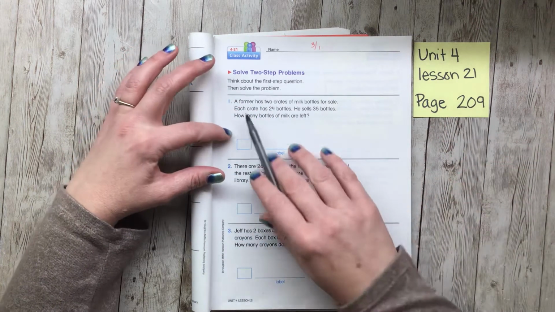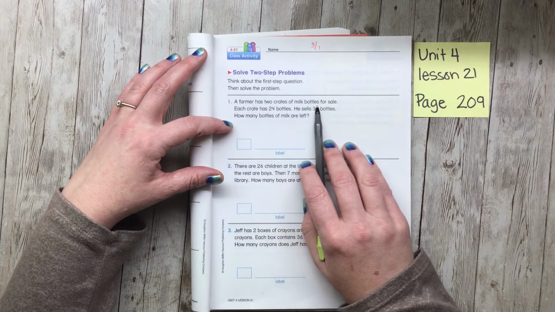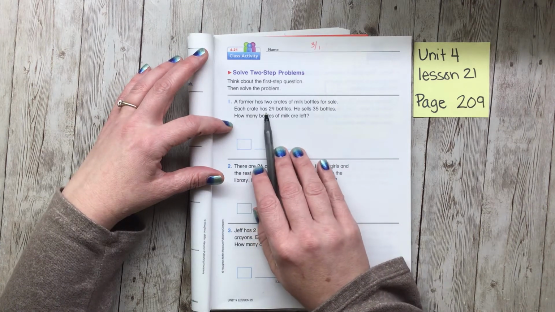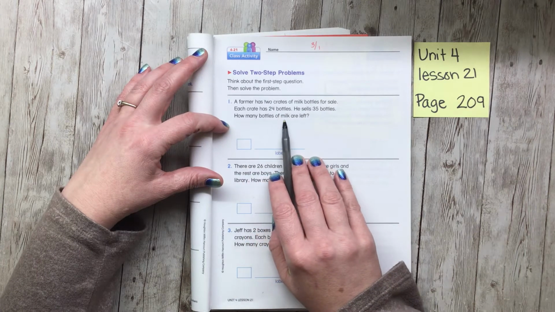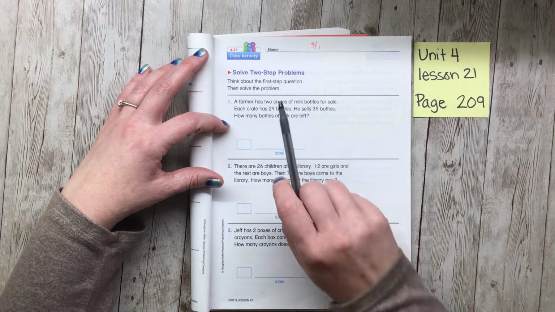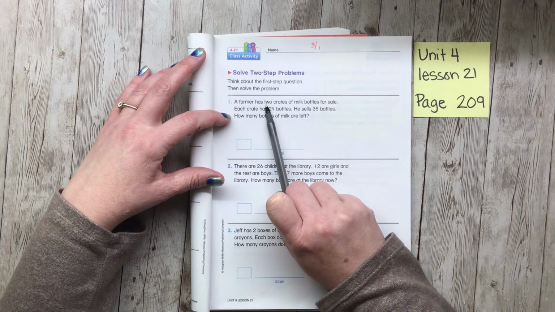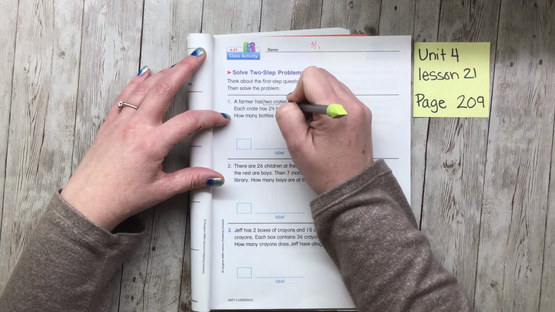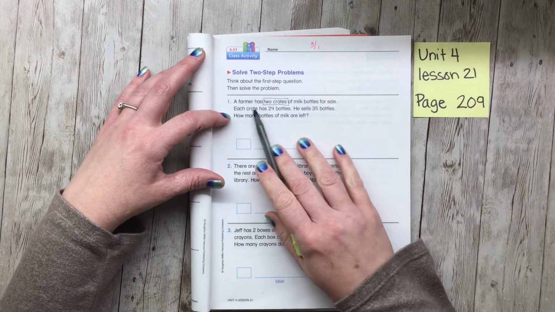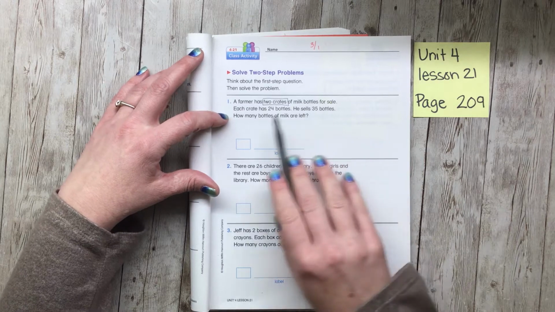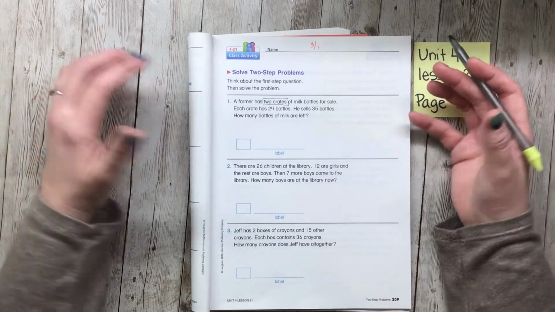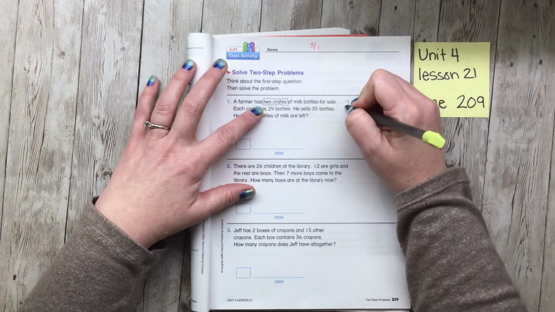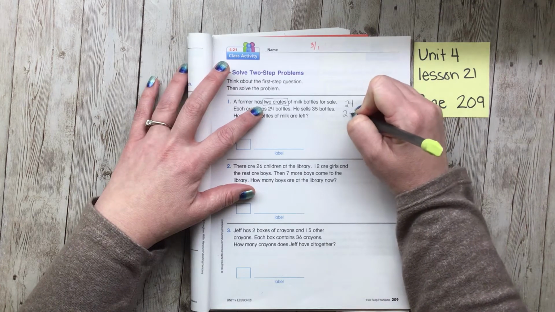each one of these. A farmer has 2 crates of milk bottles for sale. Each crate has 24 bottles. He sells 35 bottles. How many bottles of milk are left? So what we know here is he has 2 crates. So that's kind of some hidden information in here. A farmer has 2 crates of milk bottles for sale. Each crate has 24 bottles. So we need to figure out how many bottles does he have in all first. So we need to add 24 plus 24.